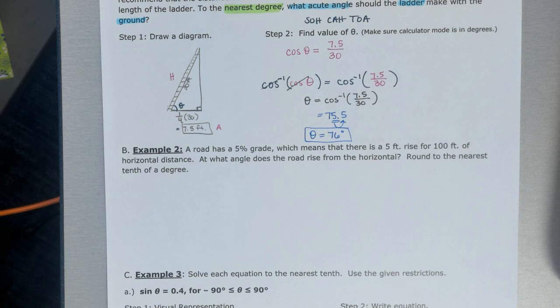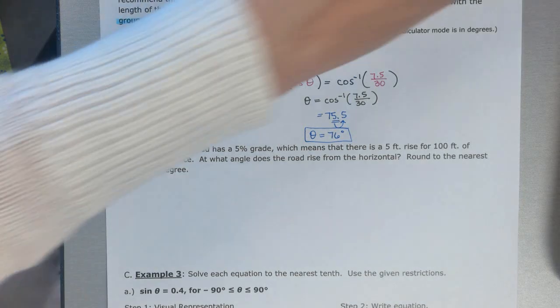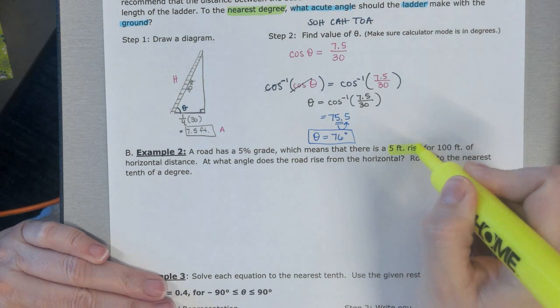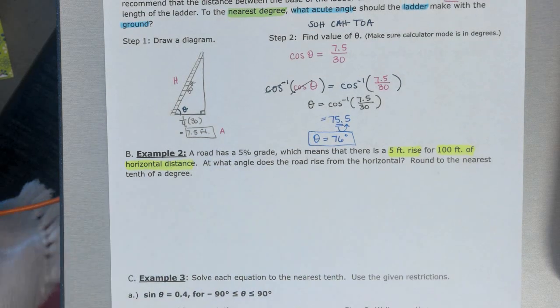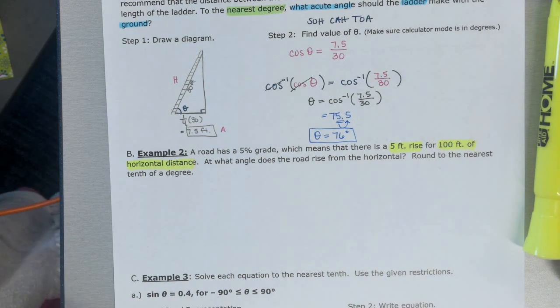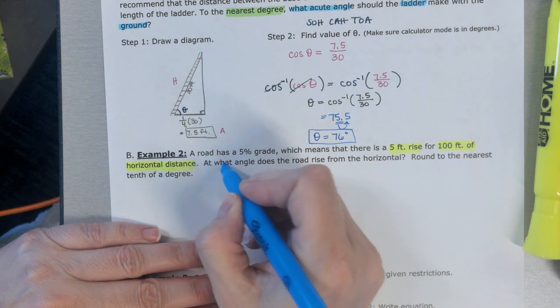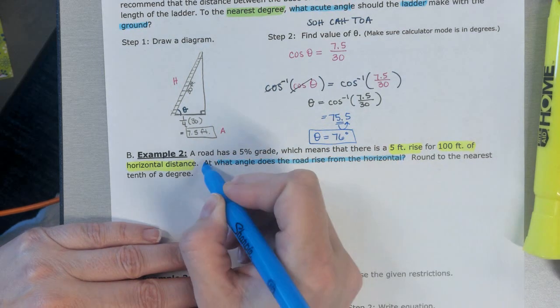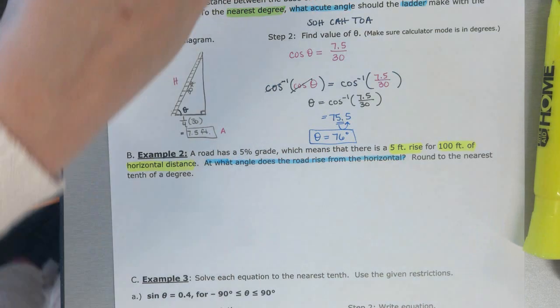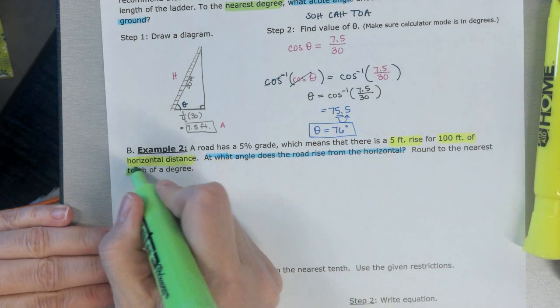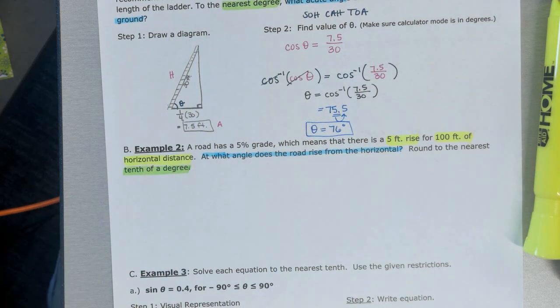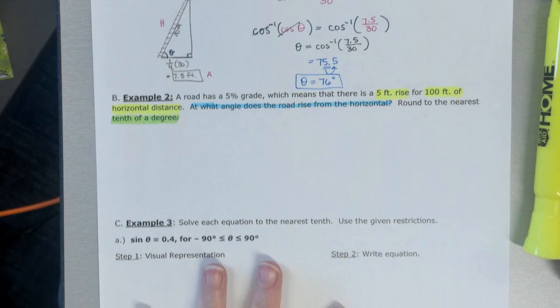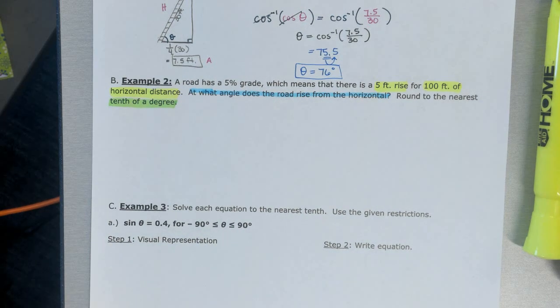going to solve. So a road has a 5% grade, and that means that there's a 5-foot rise for 100 feet of horizontal distance. Okay, so there's a 5-foot rise for 100 feet of horizontal distance. What we want to find is at what angle does the road rise from the horizontal? And this time it says we're rounding to the nearest 10th of a degree.